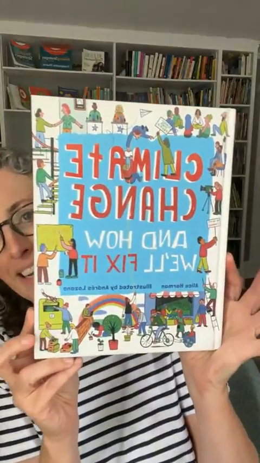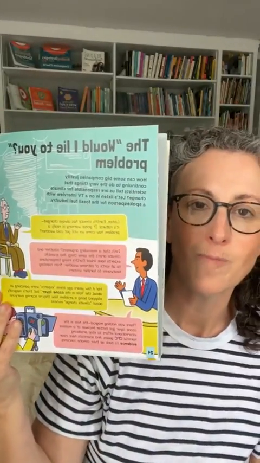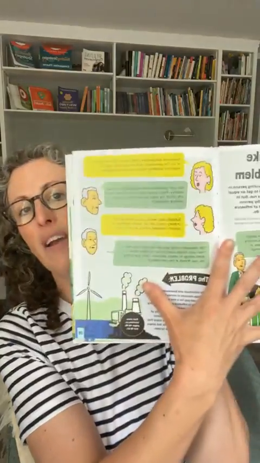Anyone who's taken a workshop with me lately has probably seen me reference this one, Climate Change and How We'll Fix It. Really engaging nonfiction or informational text with lots of interesting page layouts and features, and it's really great for teaching figuring out main idea and supporting information. There's a variety of different text structures across the text, which are really nice. And each spread really works as its own section. You don't have to read the entire book to be able to benefit from some of the big ideas in this text.